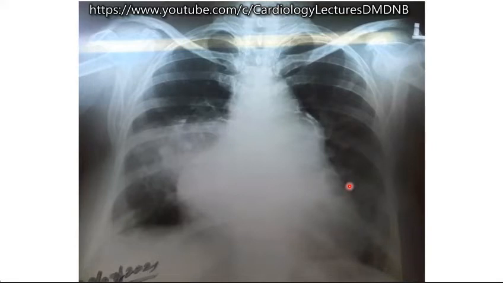Sir, PDA with Eisenmengerization. That's right, but then you should be able to see the vessels on the left side also. Here, practically very little vessels are seen on the left side. Sir, on the left side it decreases in PDA. No, here it is unusually small. See, the vessels seen on the left side are practically very little. I cannot clearly see the left.